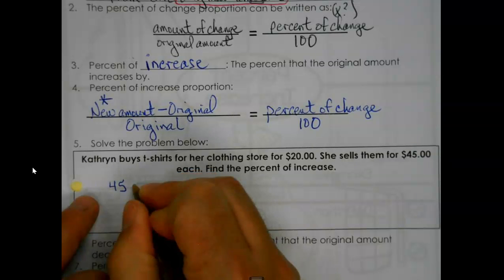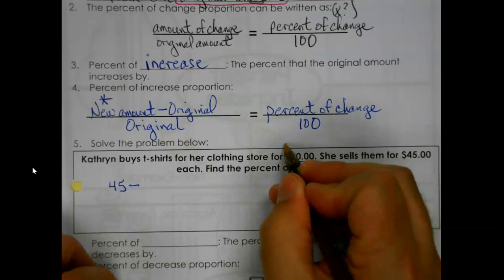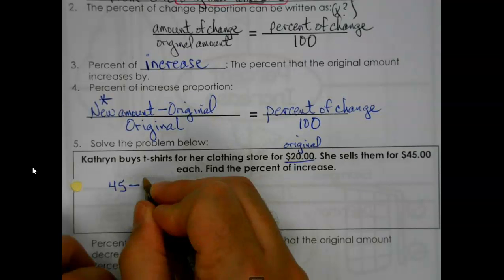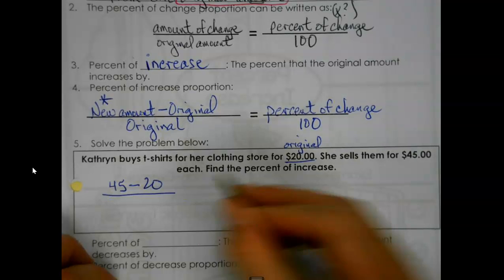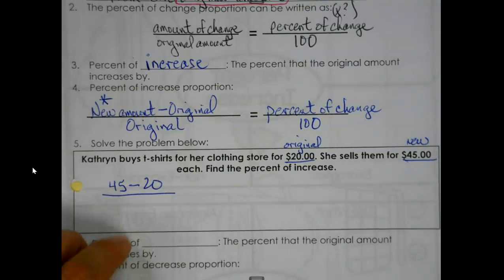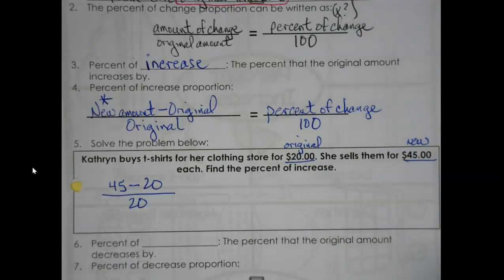Minus the original amount that they cost her, which would be 20. We're always going to divide by the original. So that would also be 20, and these will always be the same.